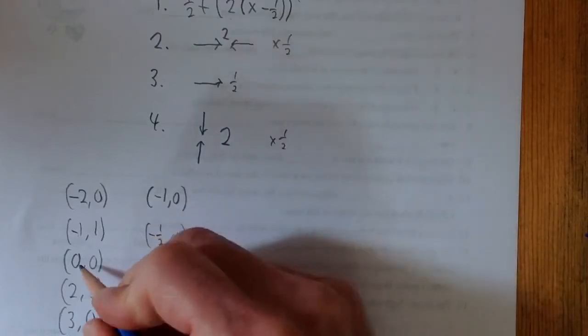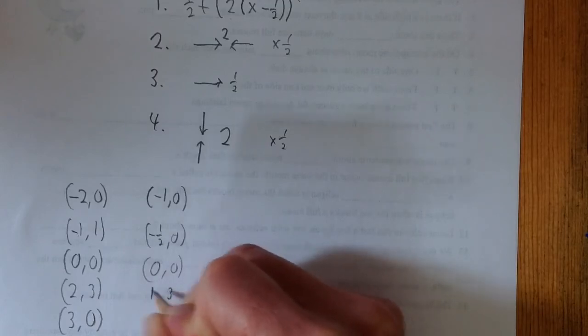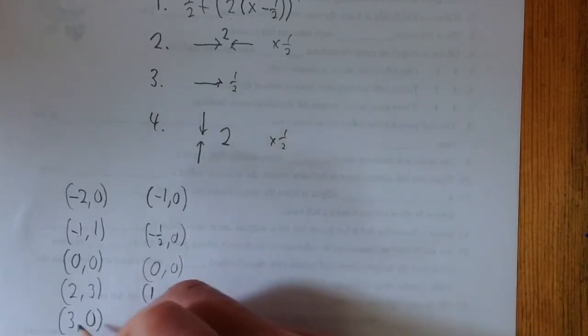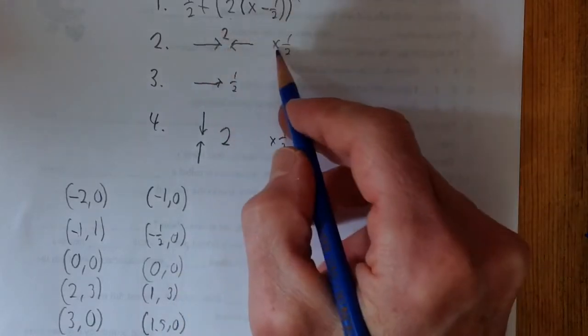The half of 0 stays the same. Half of 2 is 1, and again the y stays the same, only the x. Half of 3 is 1.5 comma 0. Okay, that's our first step.